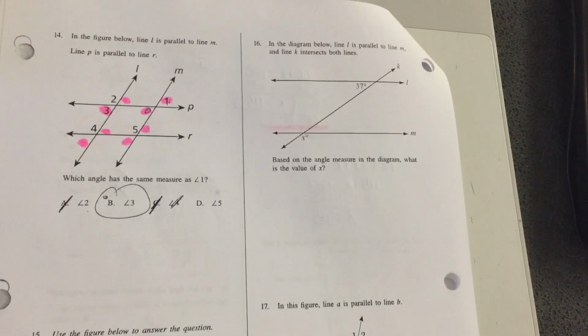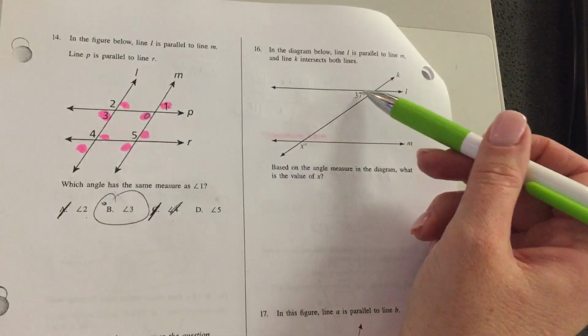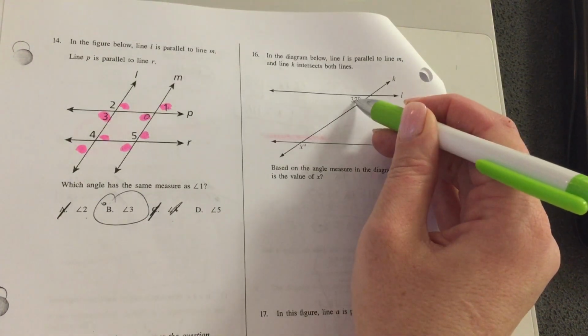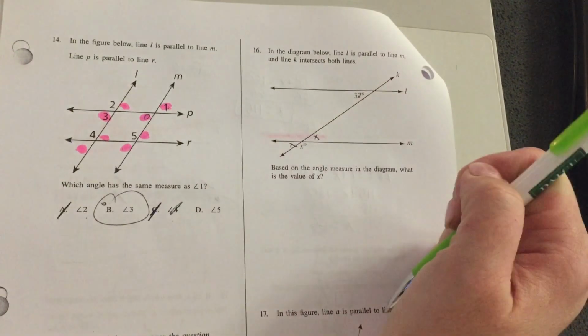All right. Number 16. In the diagram below, line L is parallel to line M, and line K intersects both lines, which means that line K is the transversal. Okay? Based on the angle measure in the diagram, what is the value of x? Okay? So this angle is the same as this angle, which is the same as this angle.